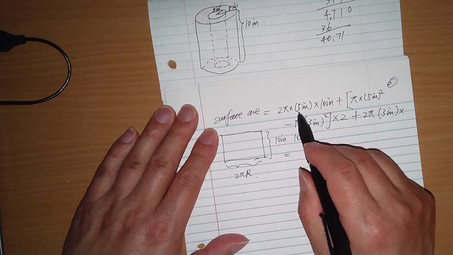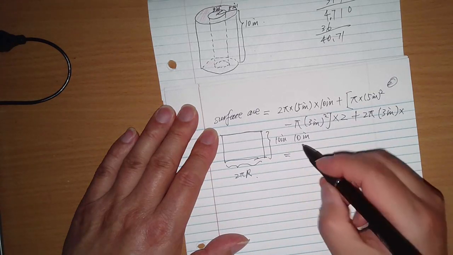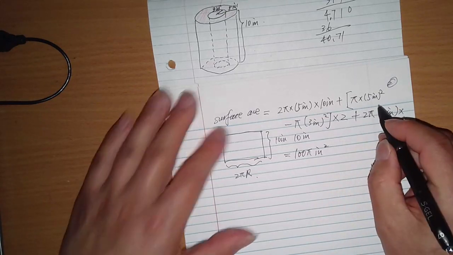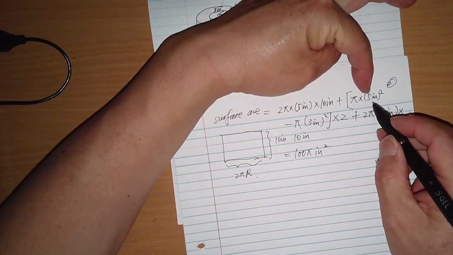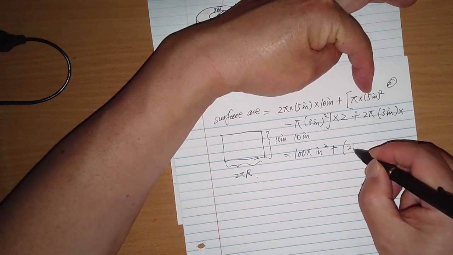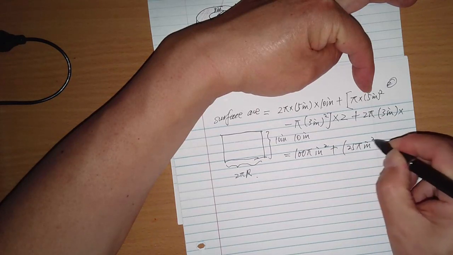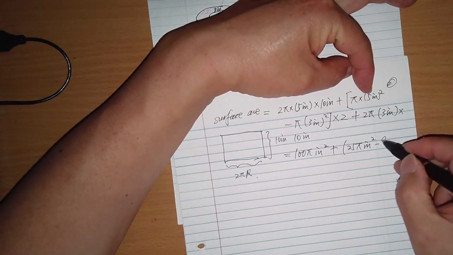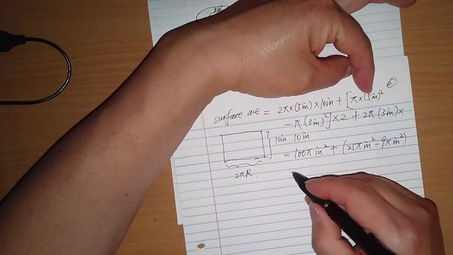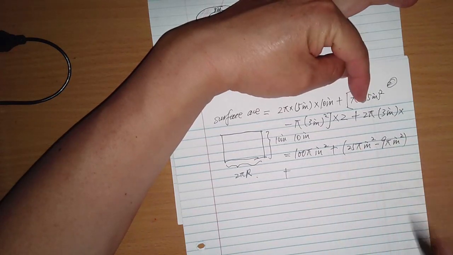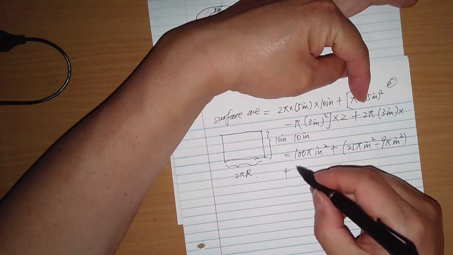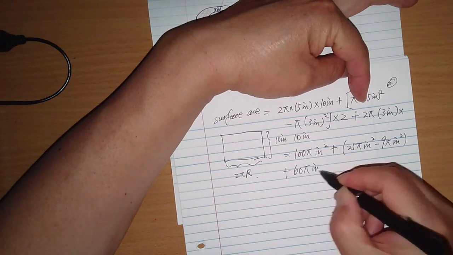Let's simplify a little bit. So that's 100 pi inches squared. This equals 5 squared, which is 25 pi inches squared, subtract 9 pi inches squared, and then plus the last one will be 60 pi inches squared.